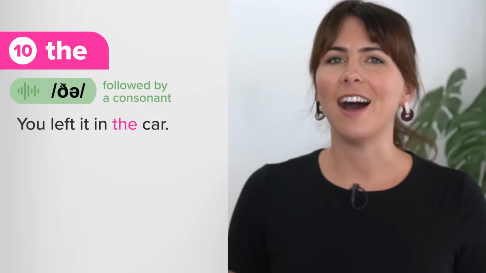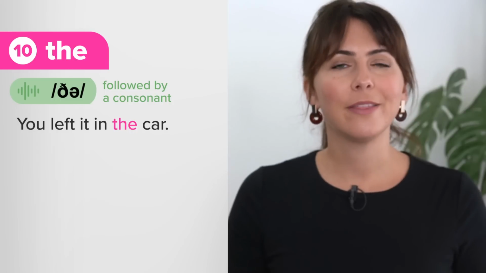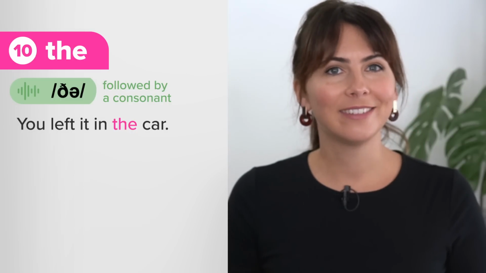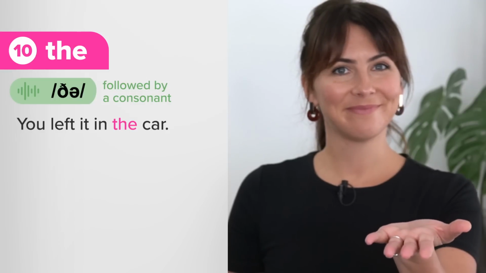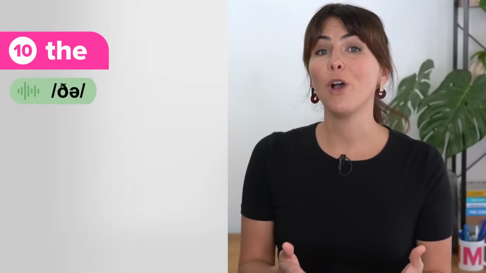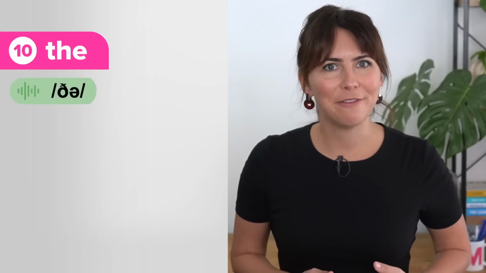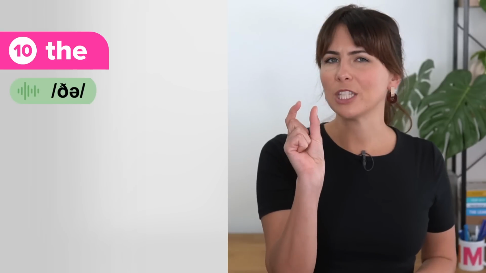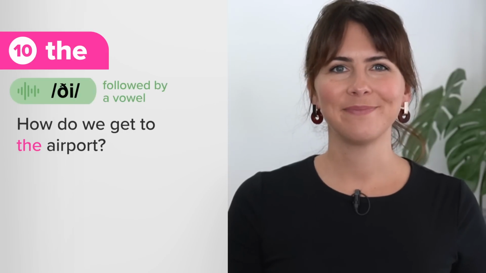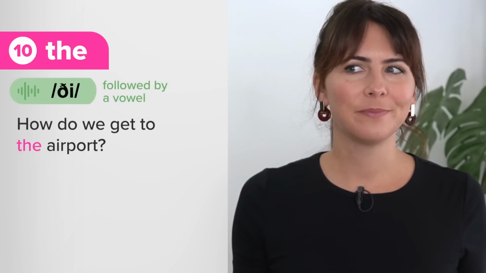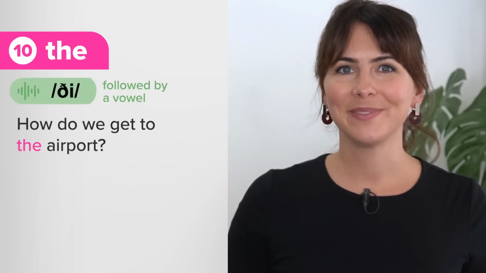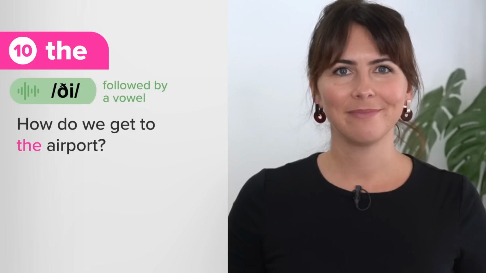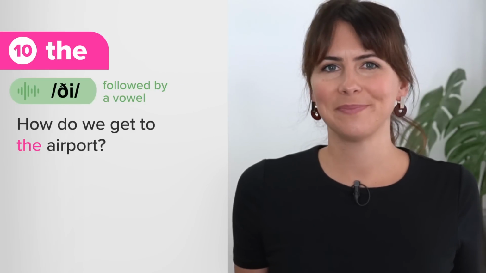You left it in the car. You left it in the car. If the word the is followed by a vowel sound, then it's pronounced slightly shorter as thee. How do we get to the airport? How do we get to the airport?